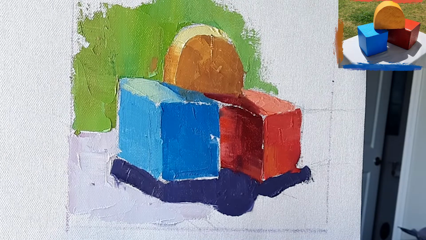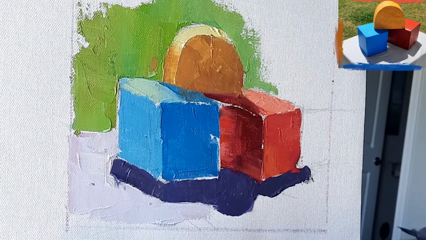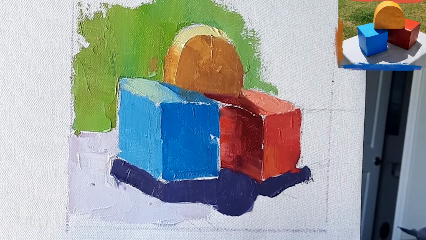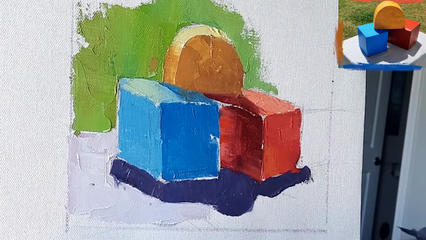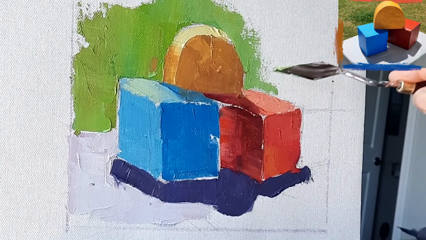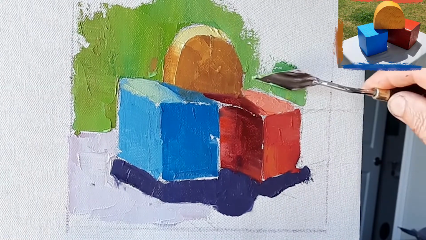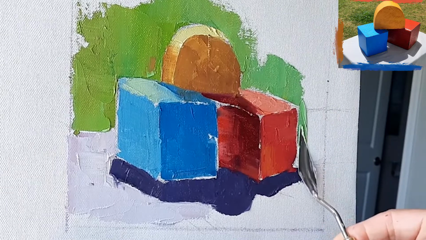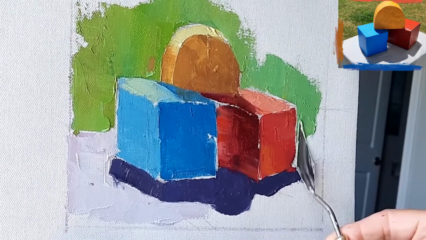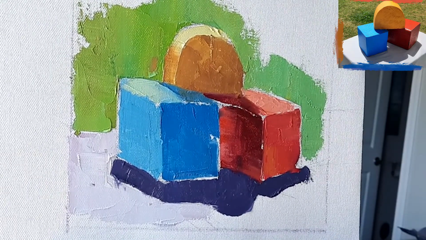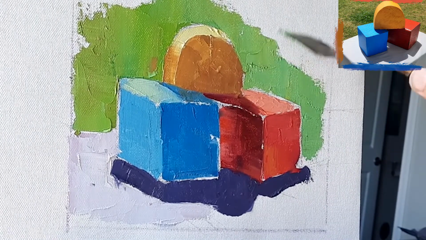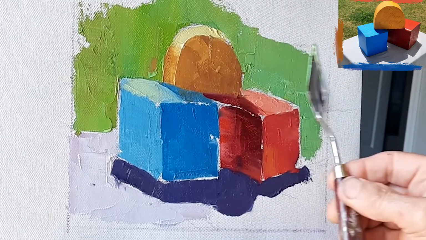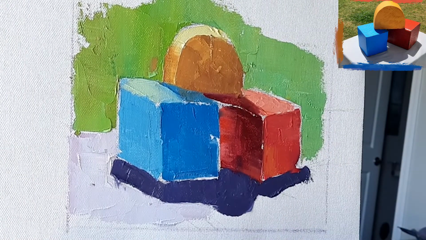Okay, so now there's no problem. If you want to start turning this into more of a real scene, you can change the temperature of the green by making it cooler or warmer, adding a little more yellow ochre or medium yellow.